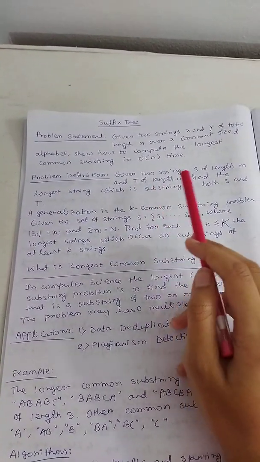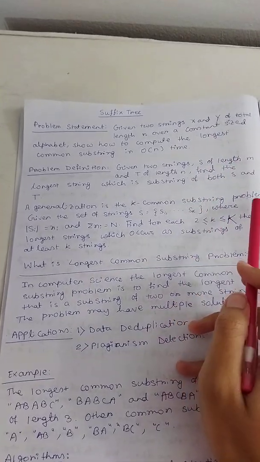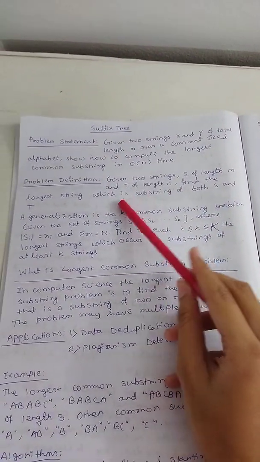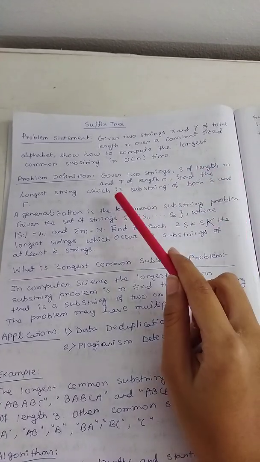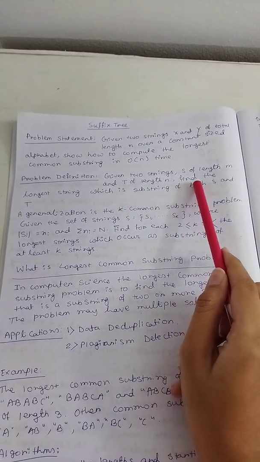It is actually the explanation of the problem statement. Here we are assuming two strings, S, which has length m, and T, which has length n.